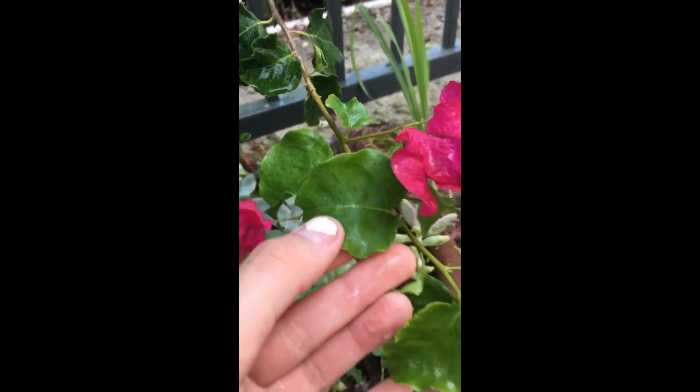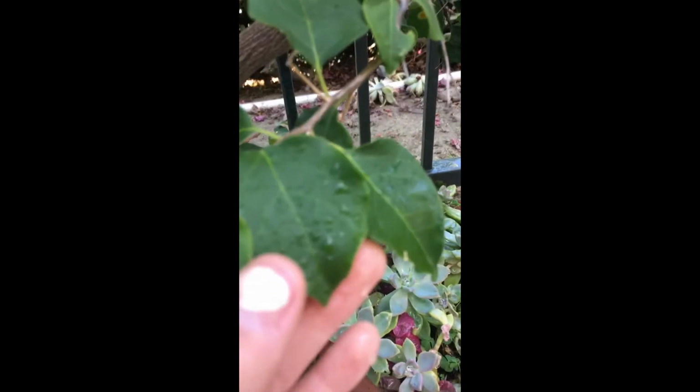Here is wet. See, it's wet. But over there, over here, it's dry. It's dry over here, but it's wet. Dry and wet.